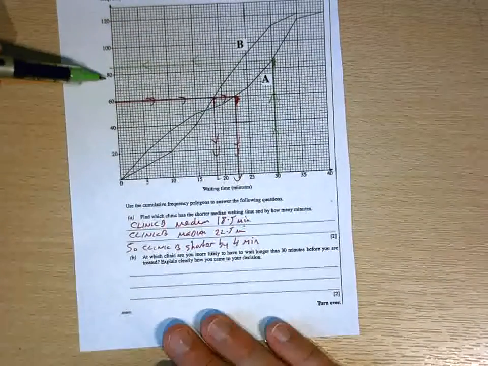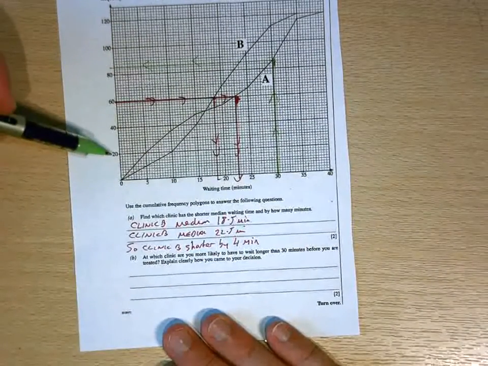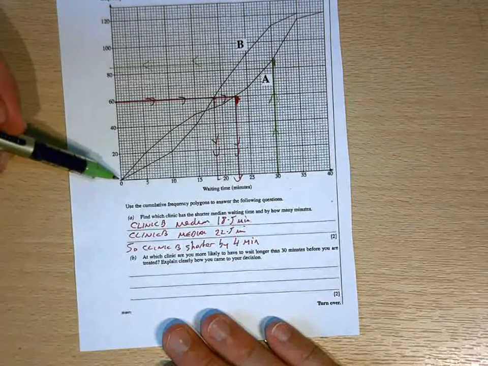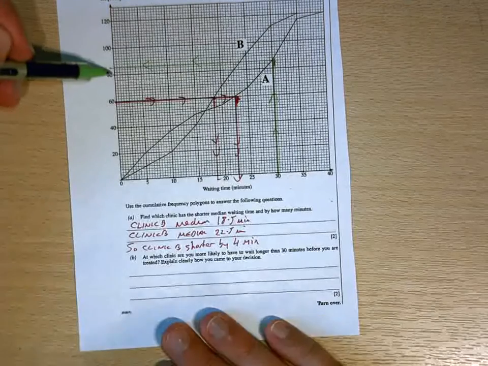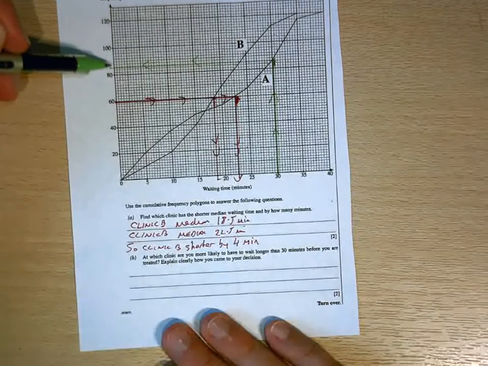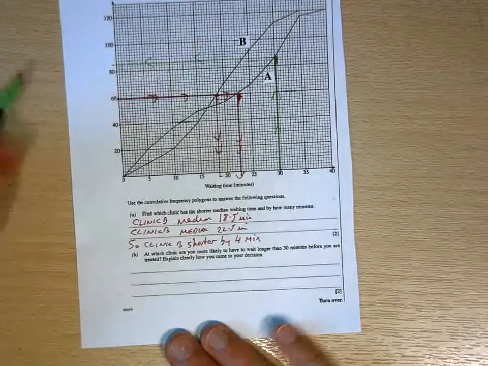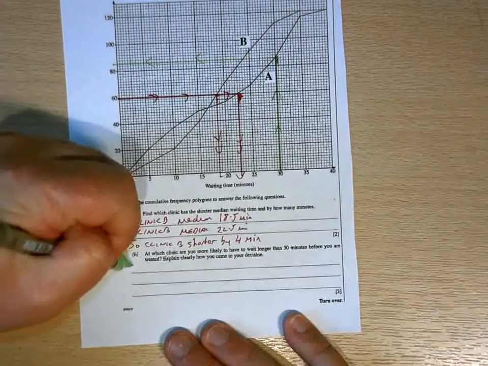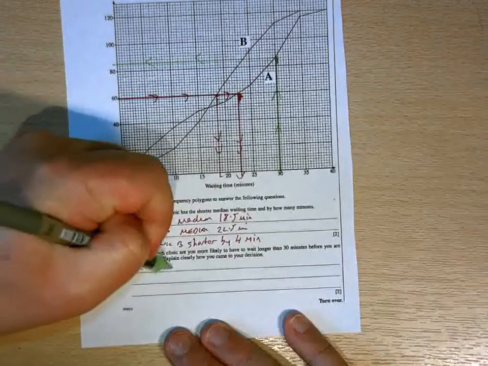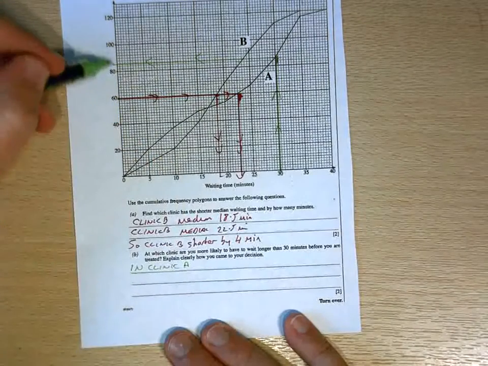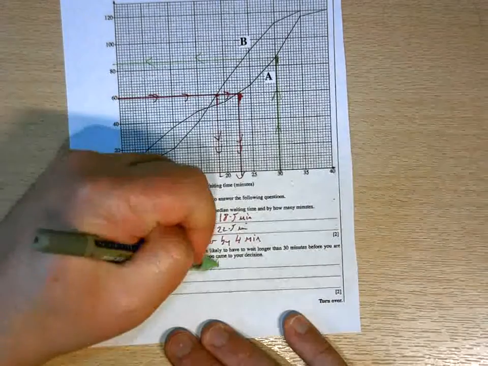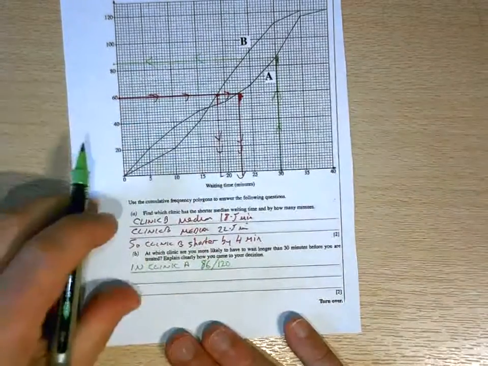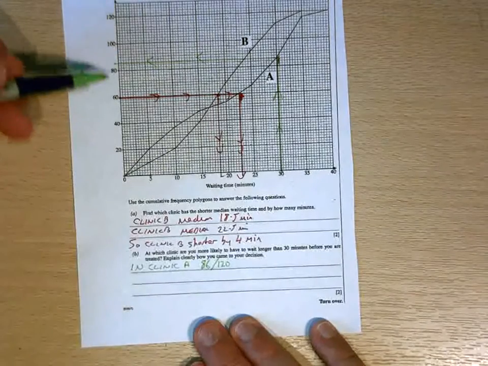So clinic A, we're going on this scale, we're going from 0 to 20 in 10 jumps. So each little square is going to be 20 divided by 10, 2 minutes. So we're going to go 80, 82, 84, 86. So in clinic A, 86 out of the 120 waited less than 30 minutes.